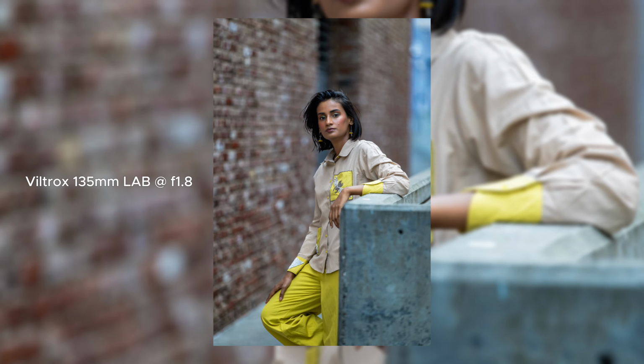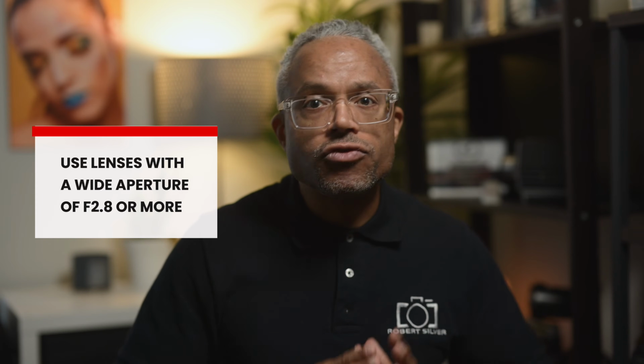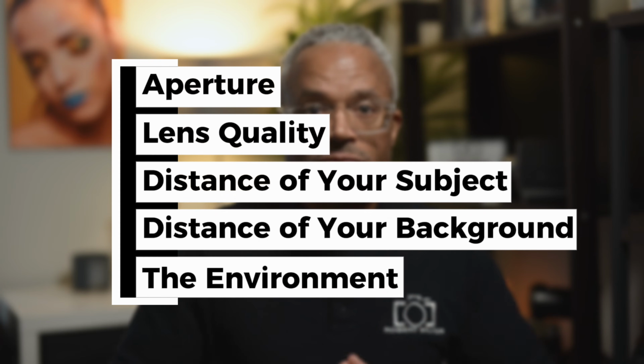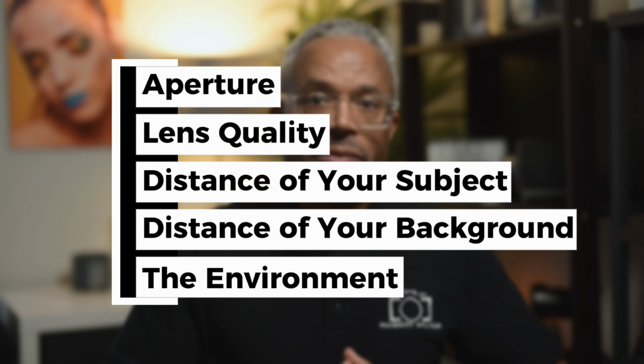Here's a secret. Wide aperture equals shallow depth of field, and shallow depth of field usually creates that nice background blur. So I would recommend using lenses with a wide aperture of at least f2.8 or wider, like 1.8, 1.4, or f1.2. There are several factors that affect the quality of the background blur in your portraits. Aperture size, lens quality, distance between the camera and the subject, distance between the subject and the background, and the quality of the background itself.